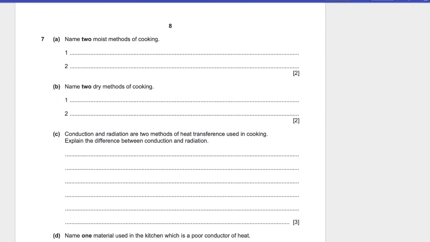(7A) Name 2 moist methods of cooking. Moist implies that you are using liquid. Poaching and boiling are the 2 most obvious, although you could have had casserole or stewing. Name 2 dry methods of cooking. Roasting and barbecuing.